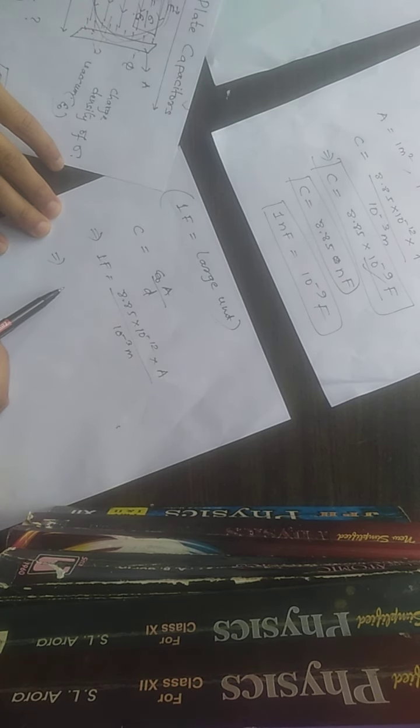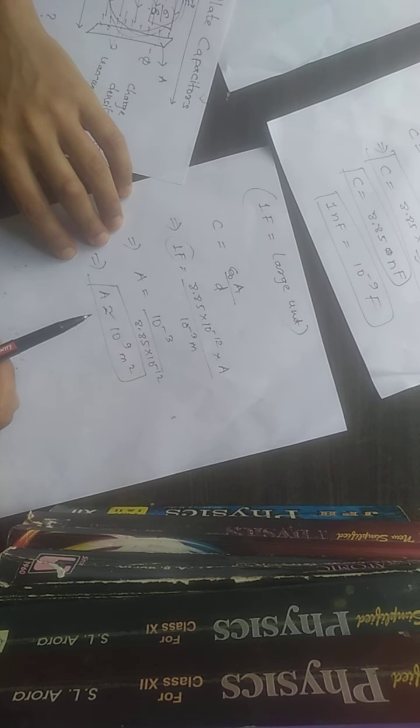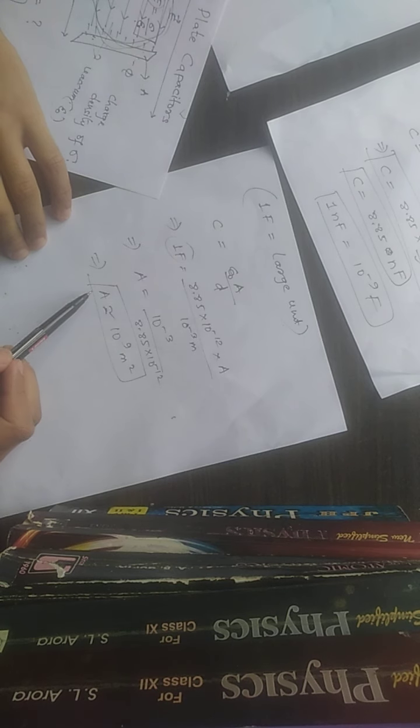So the area comes out to be 10 to the power minus 3 divided by 8.85 into 10 to the power minus 12, which is approximately 10 to the power 9 meter square. That means to have a capacitance of 1 farad for a parallel plate capacitor, the area of the plate should be 10 to the power 9 meter square.